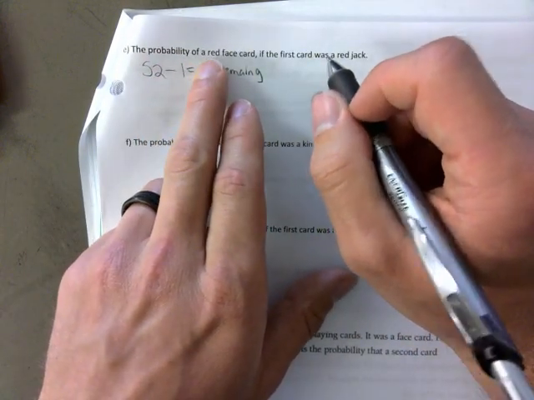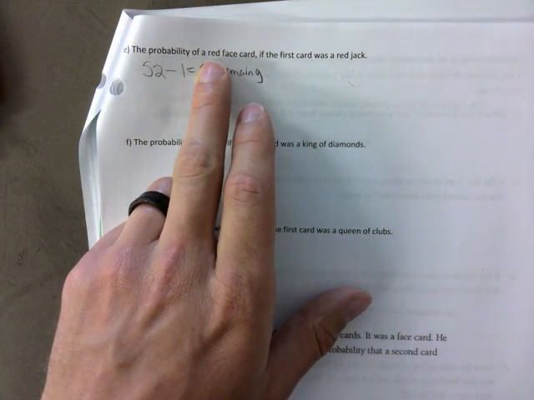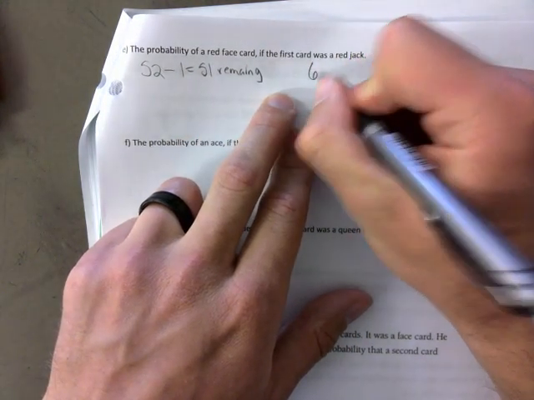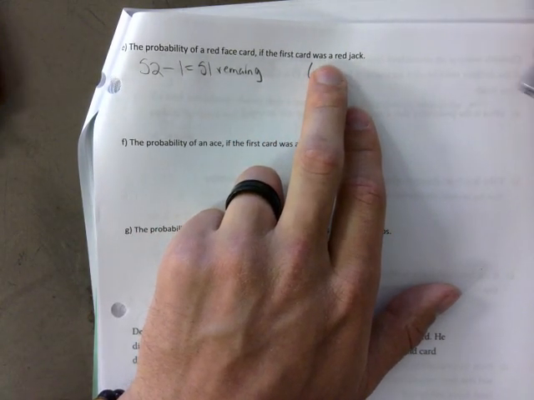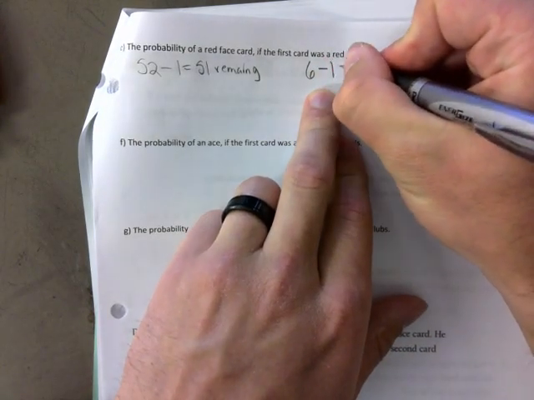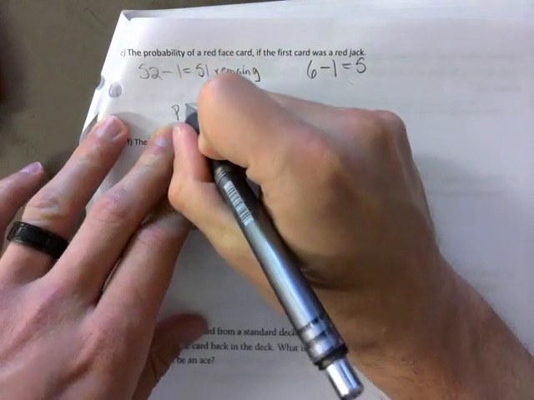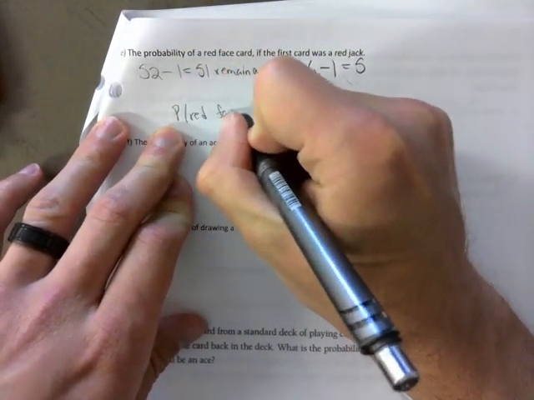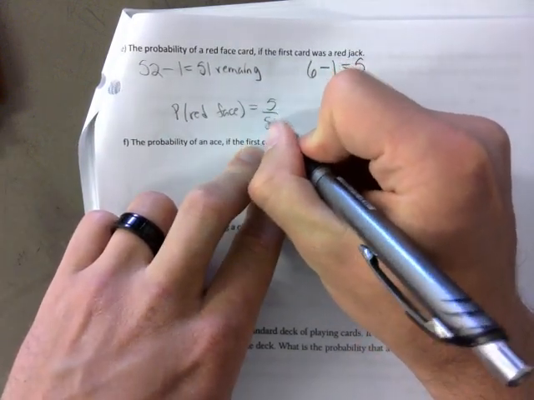Probability of a red face card. Well, how many red face cards are there? 6. Yeah, there's 6 red face cards. Was the first one a red face card? Yes. So then we have 5. So then our probability of drawing a red face card is 5 over 51.